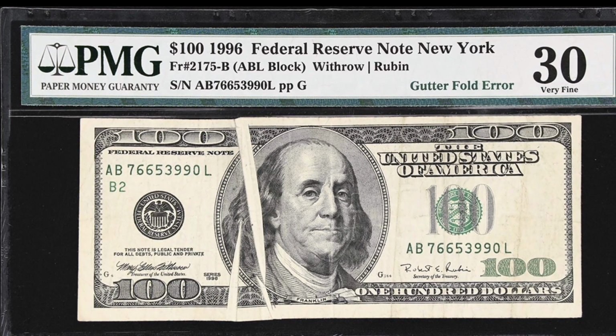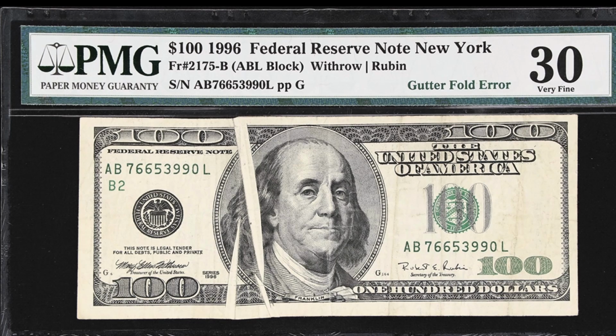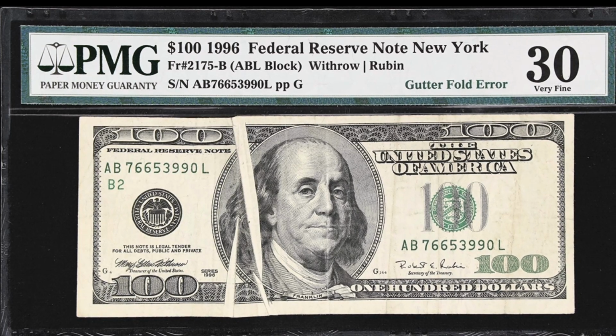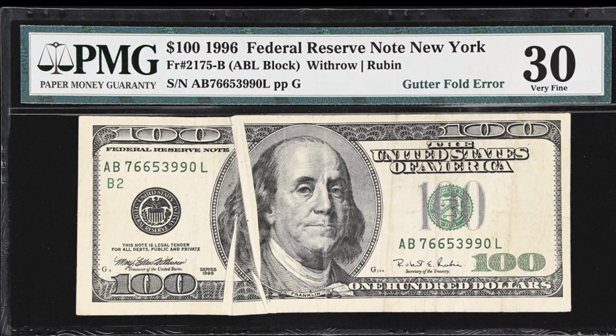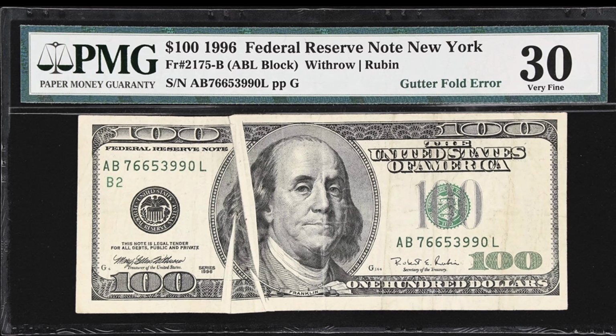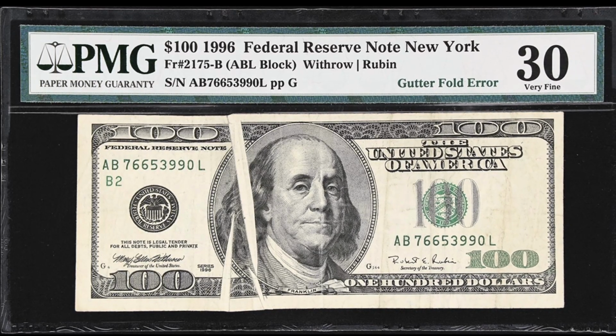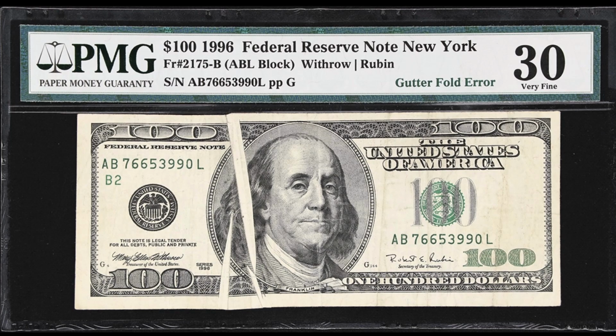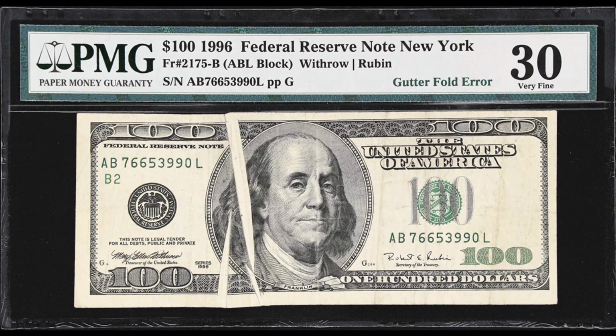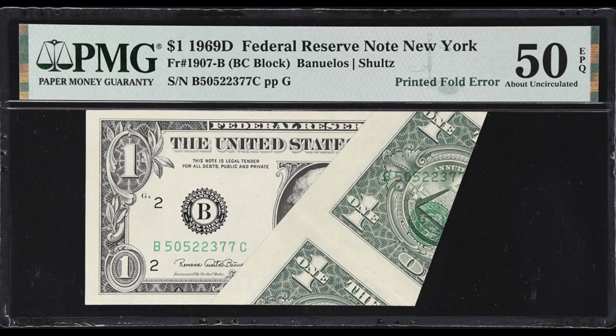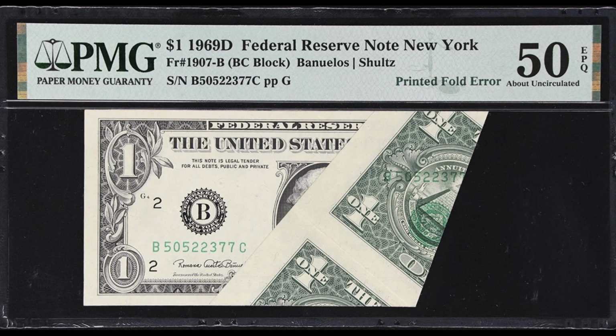Depending on how dramatic these are, these can be worth quite a bit of money. For example, a $100 banknote with a slight gutter fold on it sold on eBay last year in 2024 for well over $700.